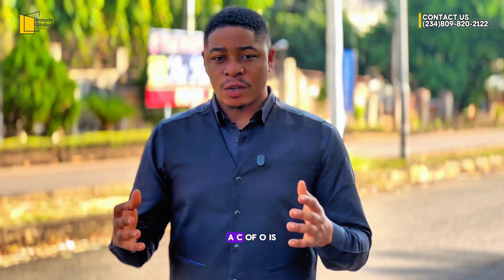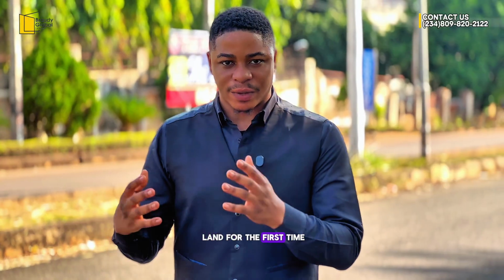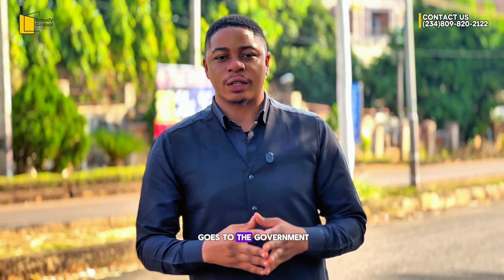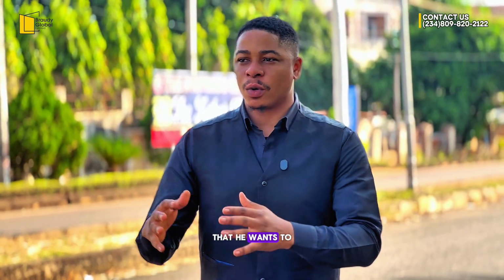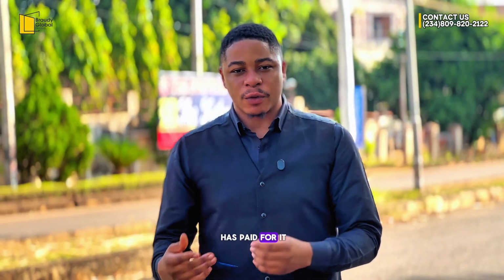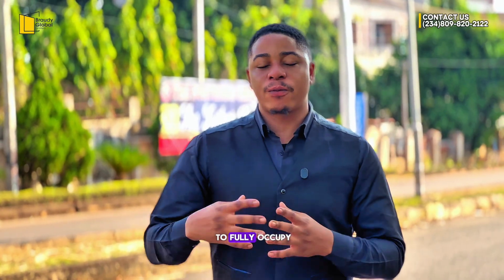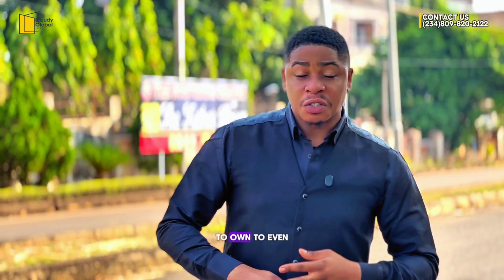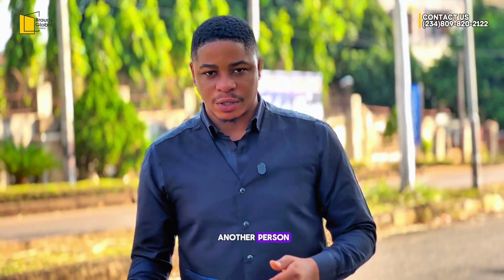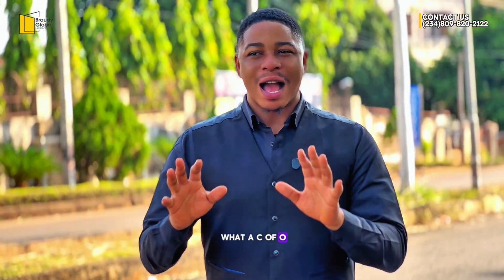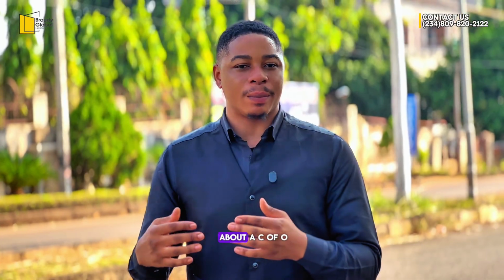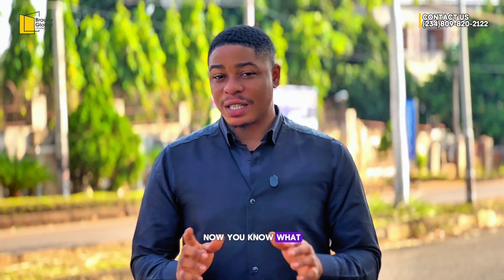All right, so a C of O is that document that when a person wants to buy a land for the first time, a virgin land, he goes to the government and declares his intention that he wants to buy this land, and then when he has paid for it, the government issues him a certificate of occupancy, giving him the right to fully occupy, to own, to even sell that land if need be when he wants to sell that land to another person. All right, so this is what a C of O actually means. When next you're talking about a C of O, now you know what a C of O is.